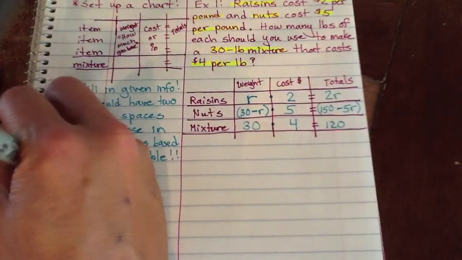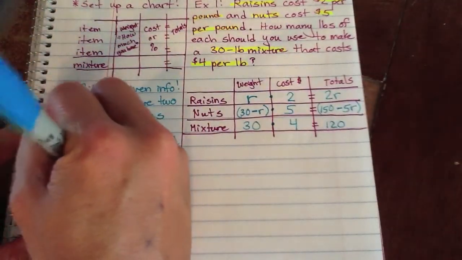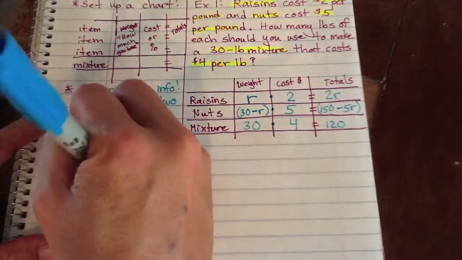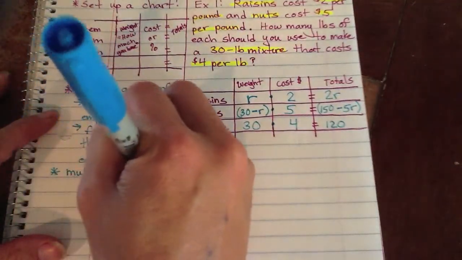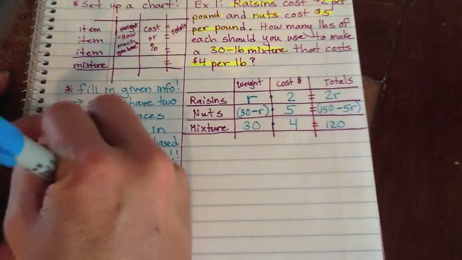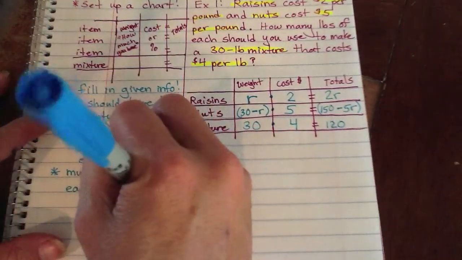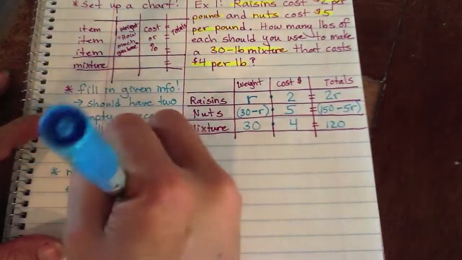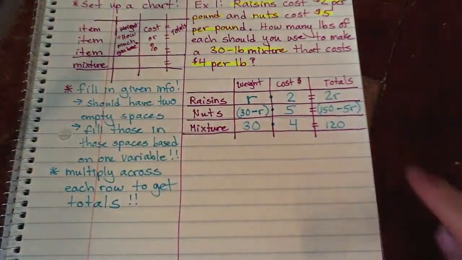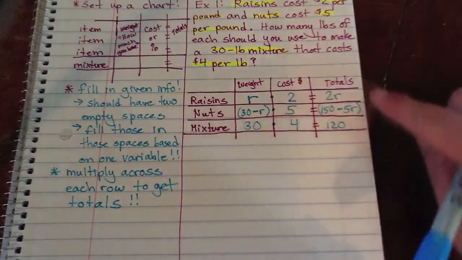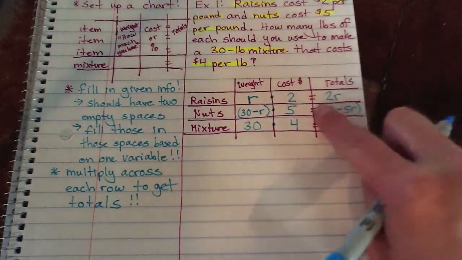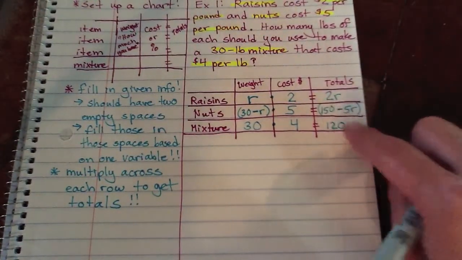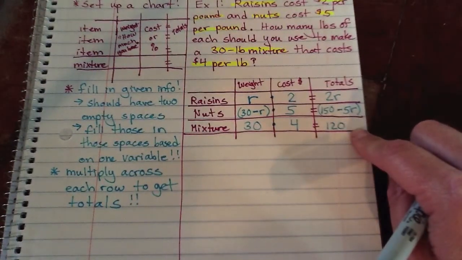So now over here, multiply across each row to get totals. Once you have these totals, if you think about it, all this plus all of that is going to equal my mixture every time.